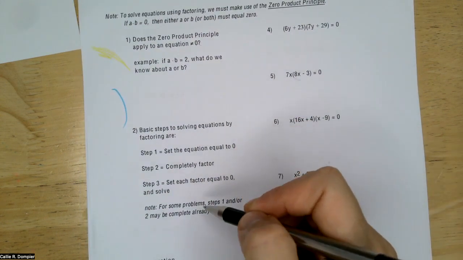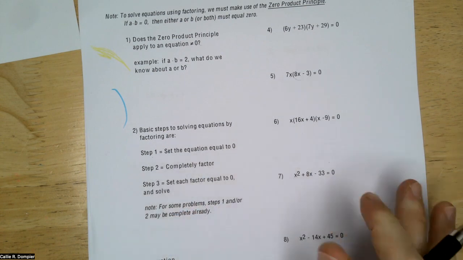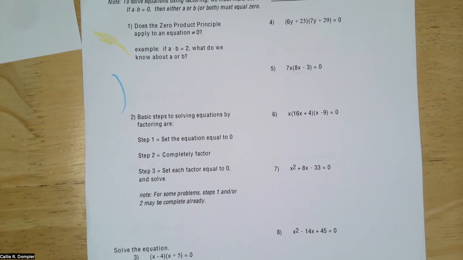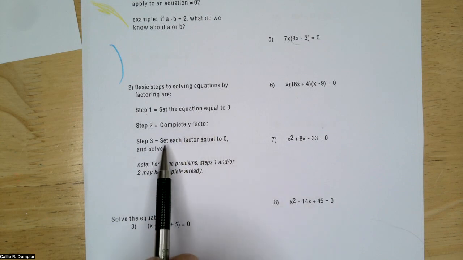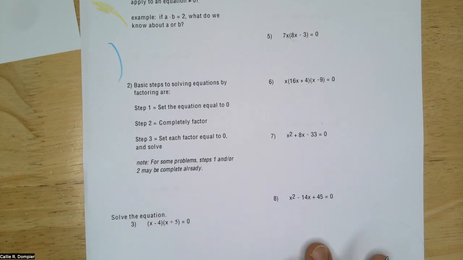So solving an equation by factoring, step 1, make sure the equation is already set equal to 0. If it's not, set it equal to 0. Step 2, factor it completely, which is what we spent the last 2 lessons on. Step 3, set each factor equal to 0 and solve for the variable, okay? You might not have to do all of the steps.